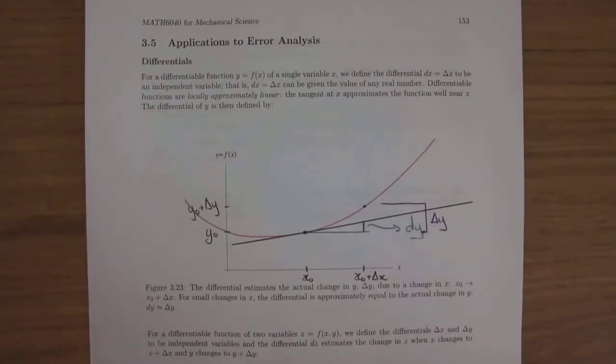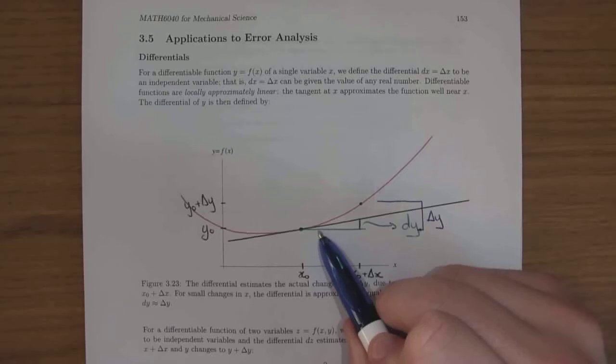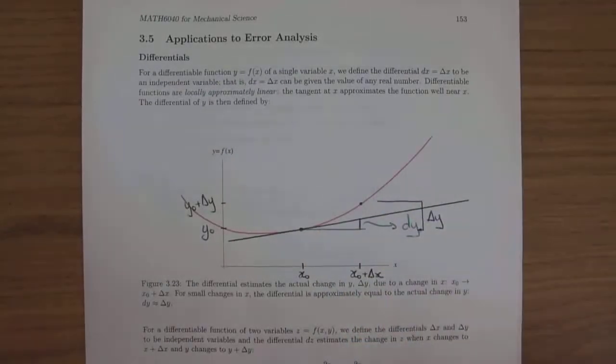Okay. So what have we got here? The differential, which is dy, estimates the actual change in y due to a change in x from x0 to x0 plus h. For small changes in x, and here the changes have to be really small for the tangent and the curve to actually agree. The differential is okay, we said this.